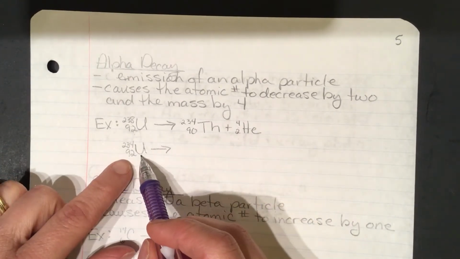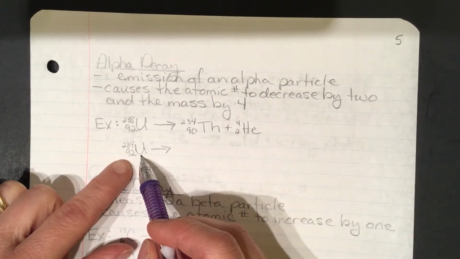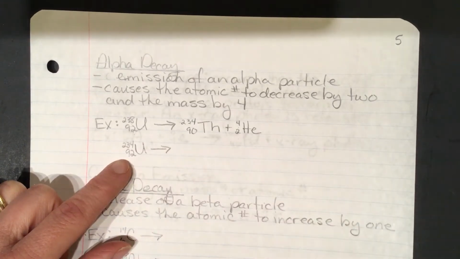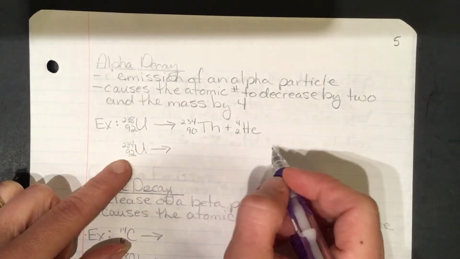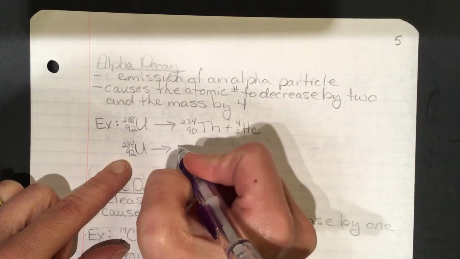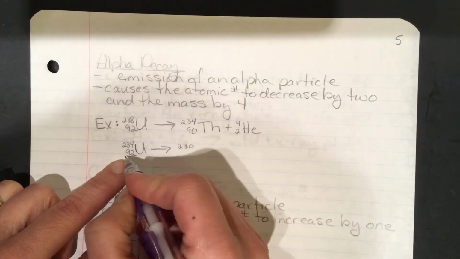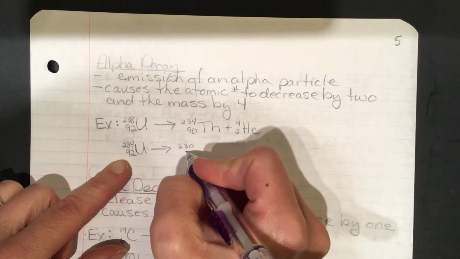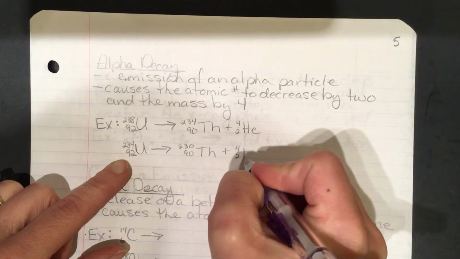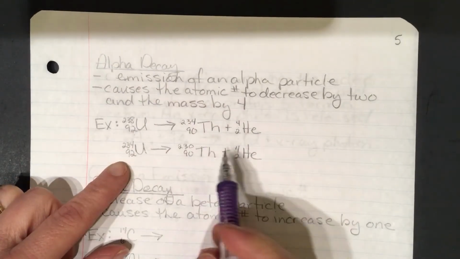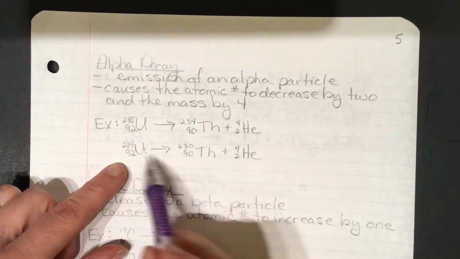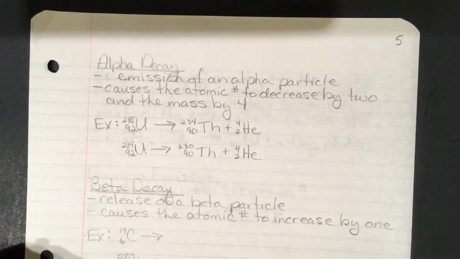Now, uranium again, but a different nuclide. It's uranium-234. We're going to, again, undergo alpha decay. So 234 minus 4 is 230. 92 minus 2 is 90. We have thorium again, plus an alpha particle. And just double checking, 230 plus 4 is 234. 90 plus 2 is 92. So that's alpha decay.